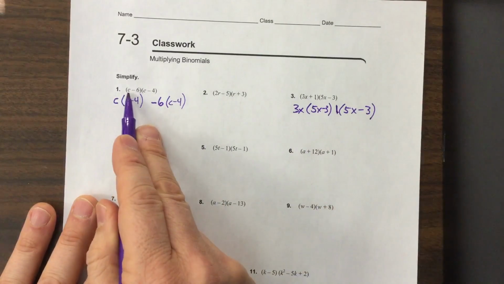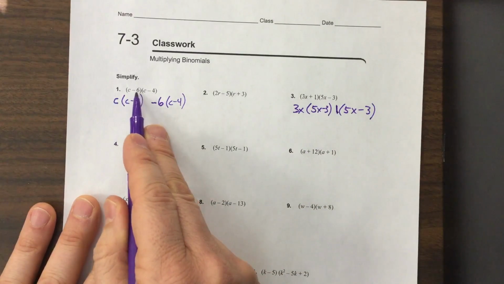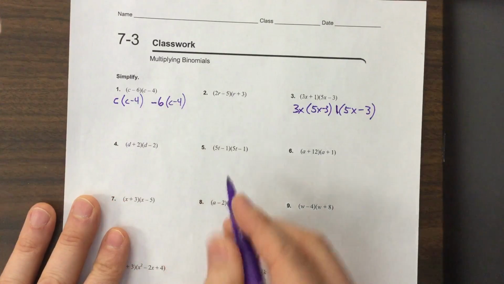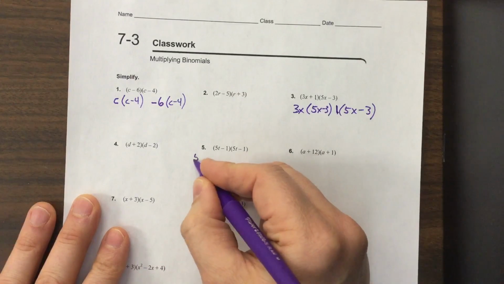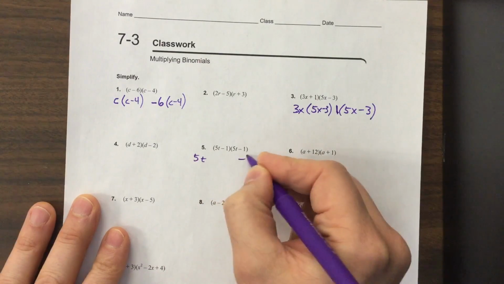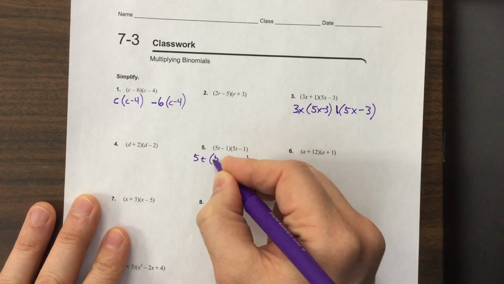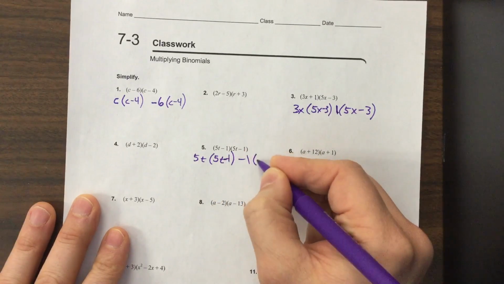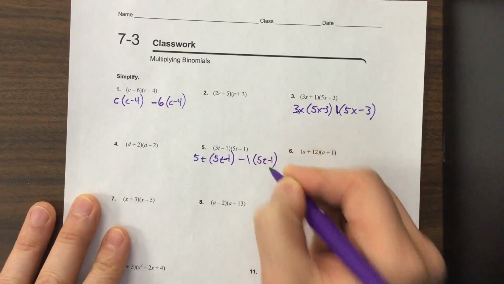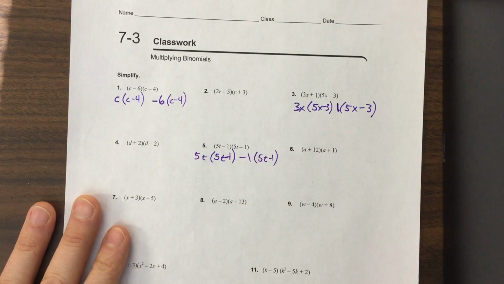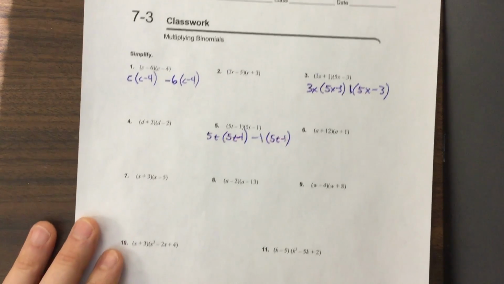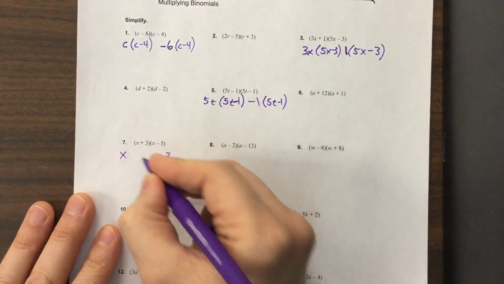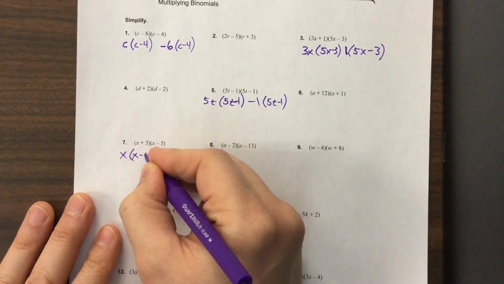Same thing here. The first term here, C, is here, the -6 is here, and I wrote the second part twice. C minus 4, C minus 4. I'm doing that on all of these. You see that? I did the same thing. Split it, wrote the second one twice. Number 7, I split it, write the second one twice.